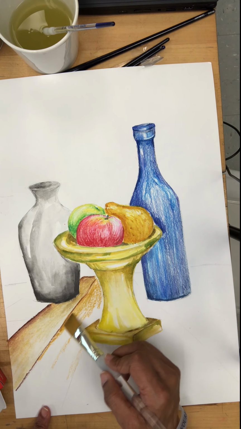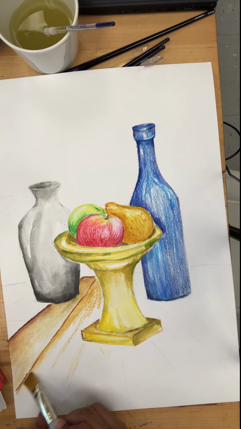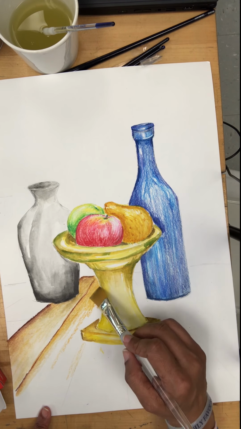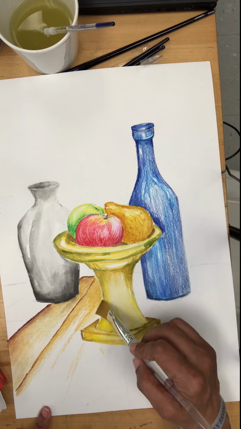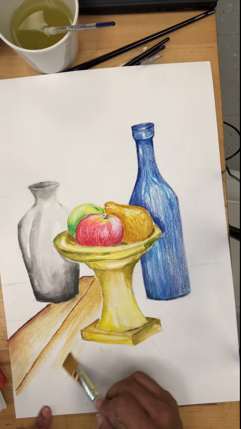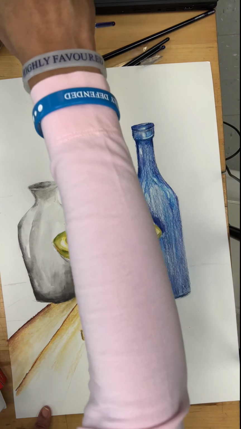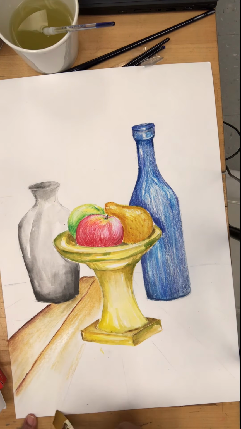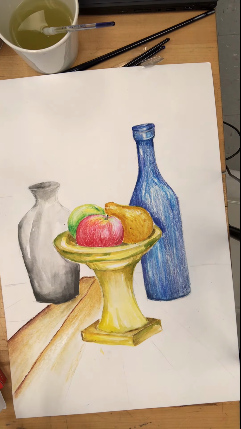We want these two to come together so it's a little bit seamless, because when white hits the floorboards, it looks very, very light.